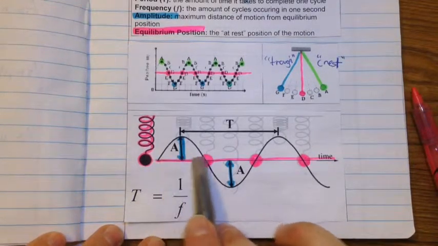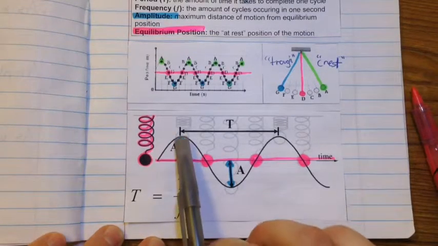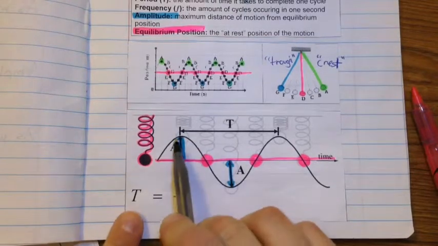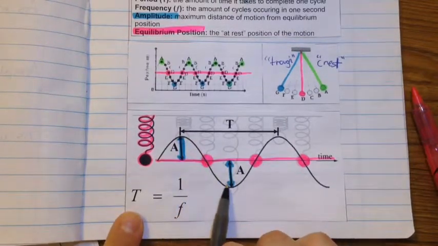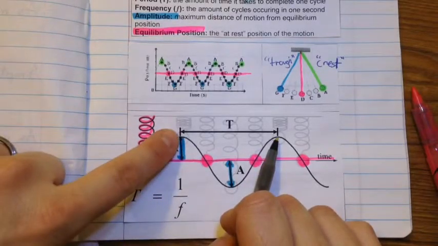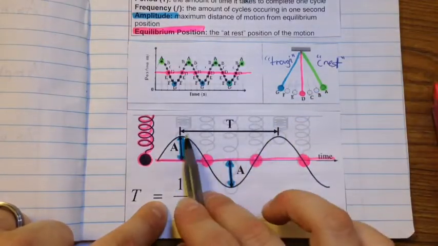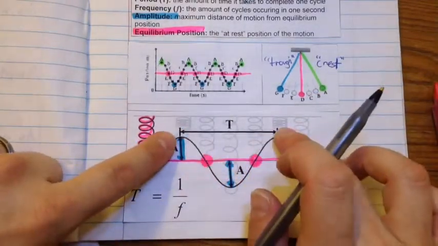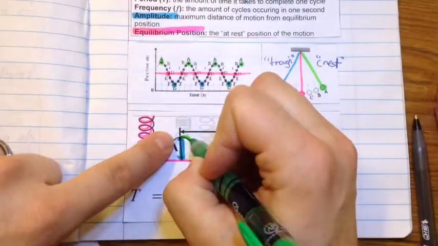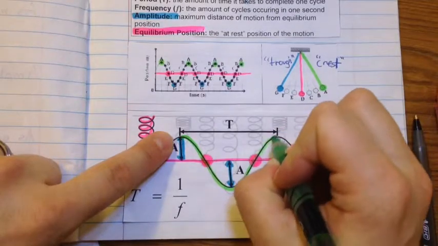In this graph, time is on the horizontal axis. If you notice, we have one complete cycle here. We're starting at the crest, go through equilibrium, down to the trough, back through equilibrium, back to the crest. Back to where we started from, so the spring all scrunched up. When we do that, we have completed one cycle. So, your color for cycle. One complete cycle. There.